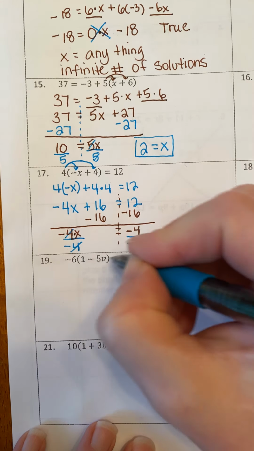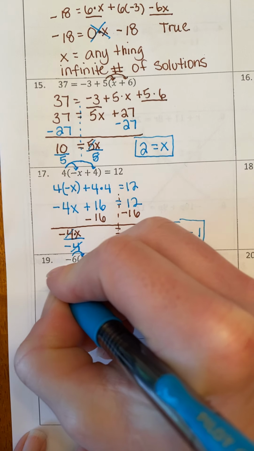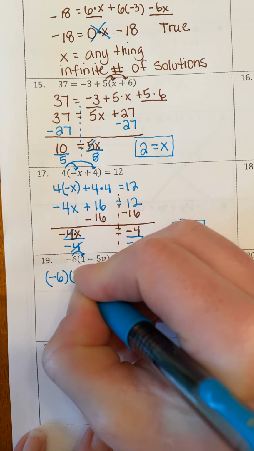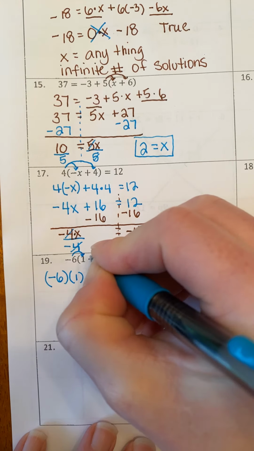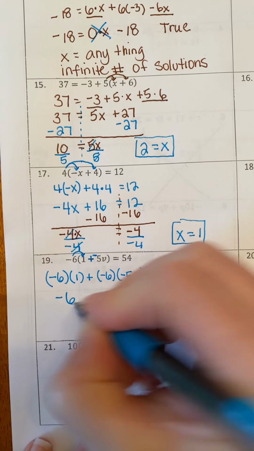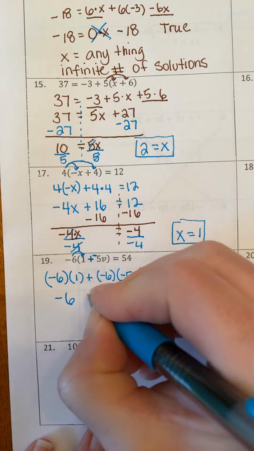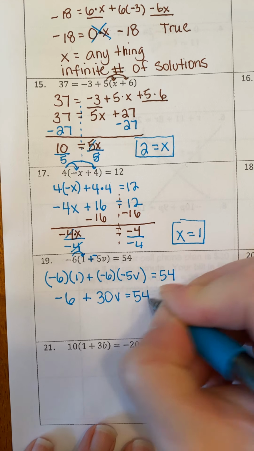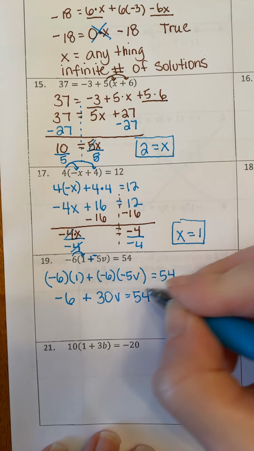I'm going to get rid of the parentheses again, so I have negative 6 times 1. I'm going to change this to plus and negative here. So I have plus a negative 6 times a negative 5v equals 54. We have negative 6. Negative 6 times negative 5v is plus 30v equals 54. And I go ahead and solve my equation.